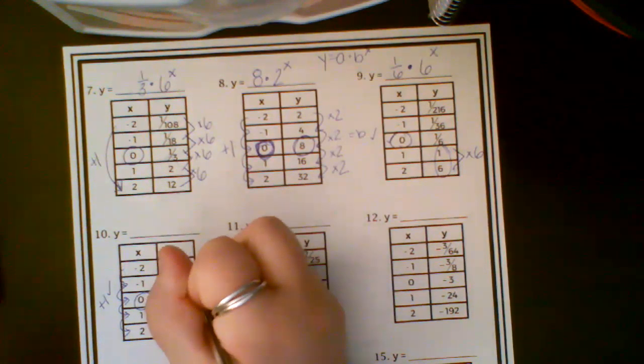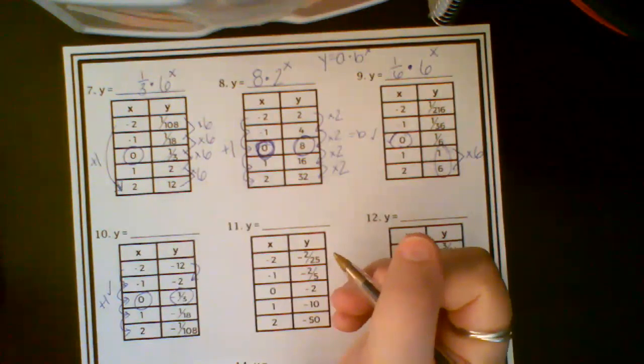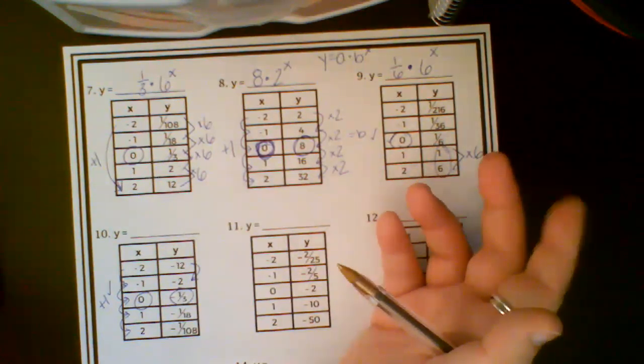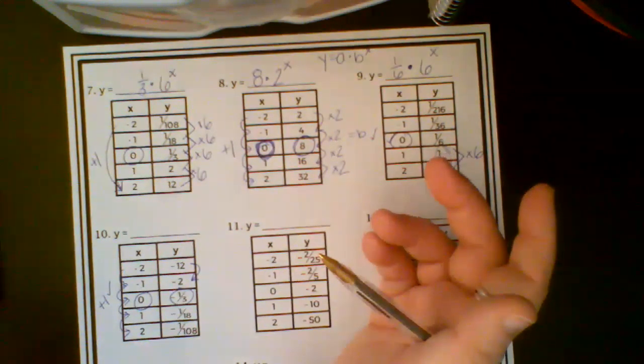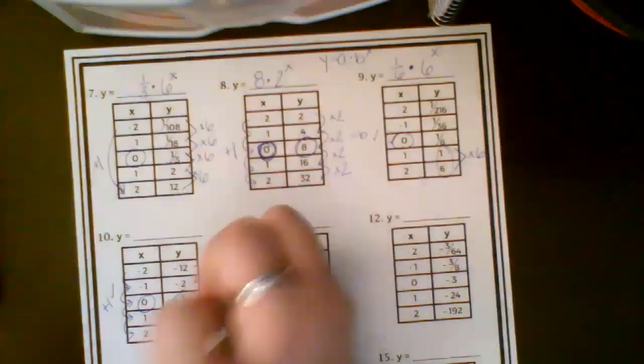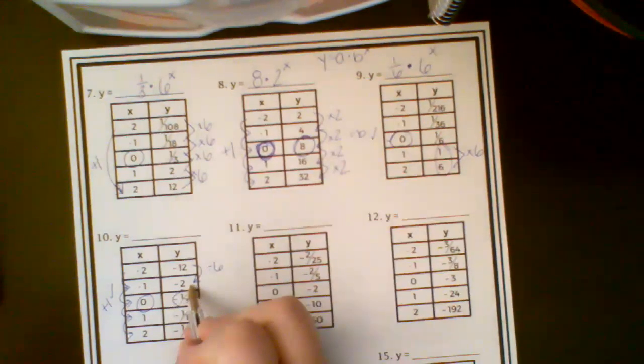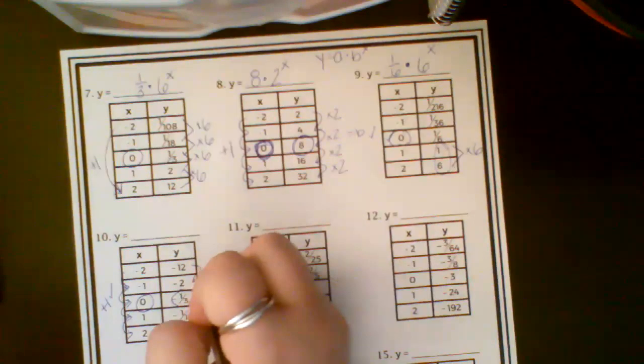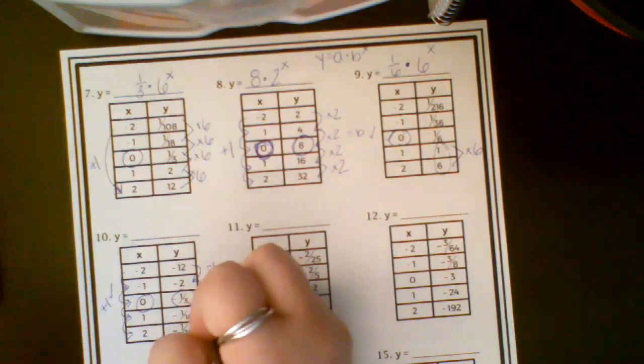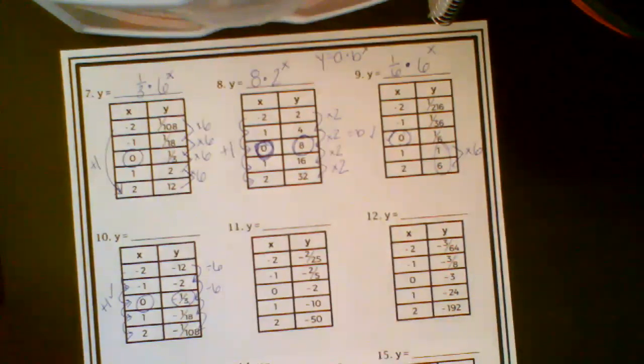So how do I get from -12 to -2? Well, I divide by 6. Okay, in theory, I add 10, but we know we're talking about exponential, so we're either multiplying or dividing. So we're dividing by 6. -2 to -1/3, well, that's a divide by 6 as well. And as I go on and on and on, I'm dividing by 6 over and over and over again.